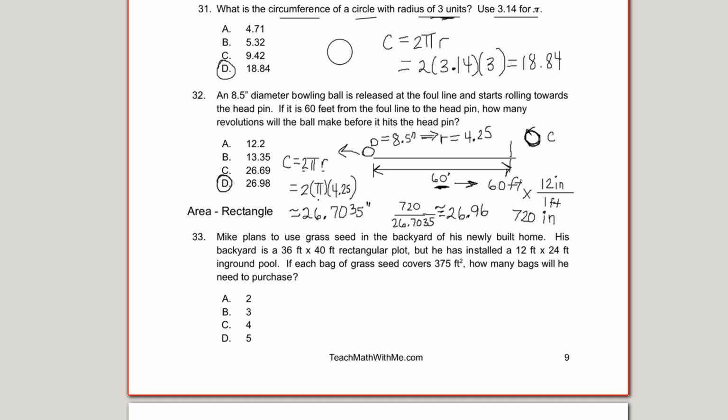If I had carried out my pi all the way through to even this calculation here and didn't round here, I would have gotten the 0.98. But I wanted to make sure you saw each individual step. Most of the time I'm probably going to keep it in my calculator and use those values, but that's what we have here, and that's close enough.